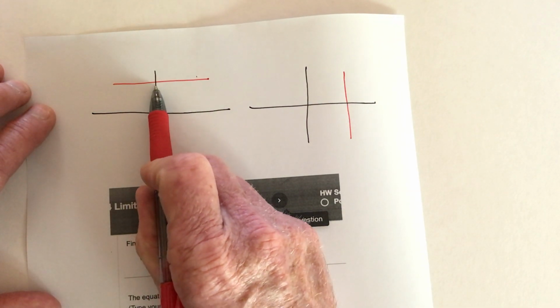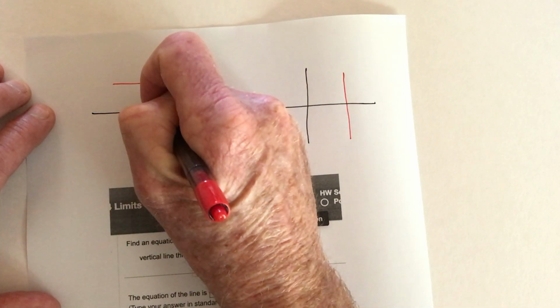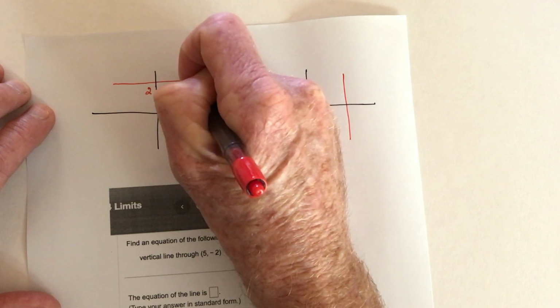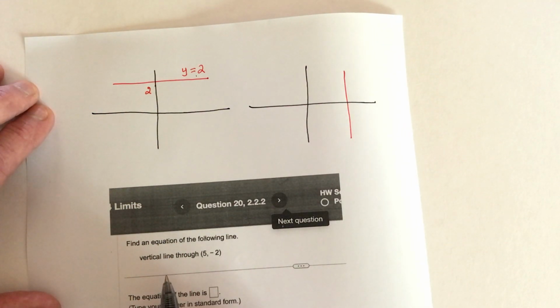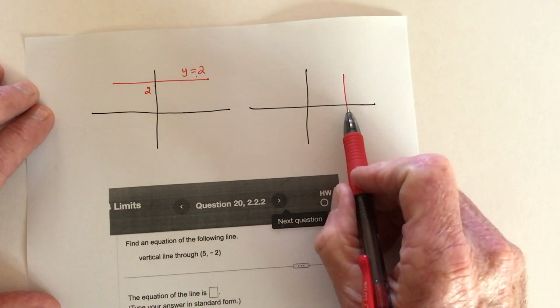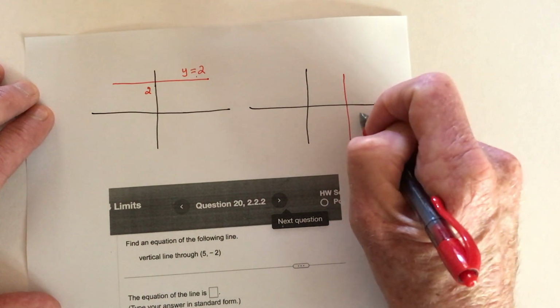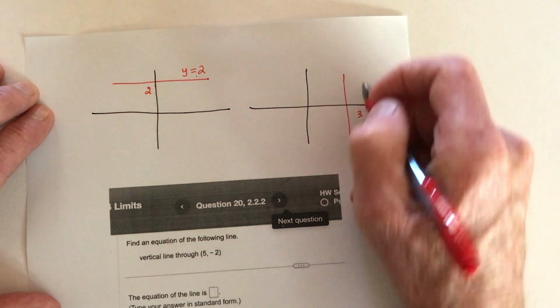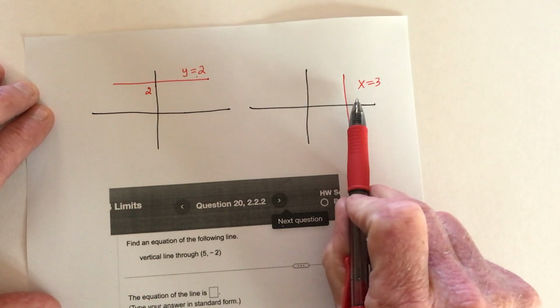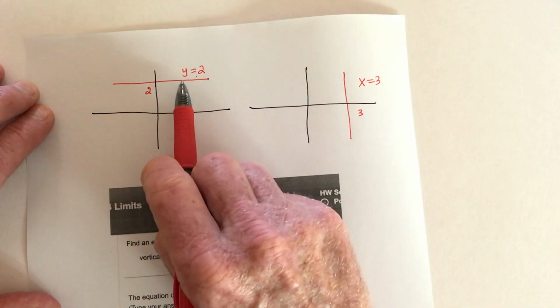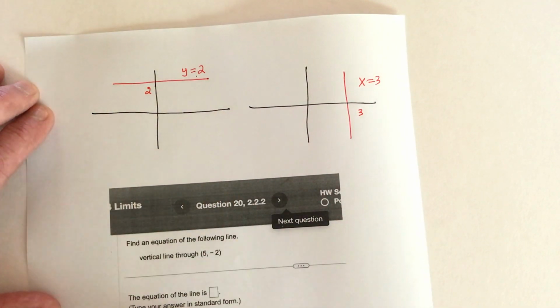This one, you would just find out what the y value equals. Let's say that it's a 2 right there. And then you'd say the equation of the line is y equals 2. That's it. Let's say for this one over here, this x value is 3. Then for a vertical line, you would just say x equals 3. So for vertical, it's x equals a number. For horizontal, it's y equals a number.